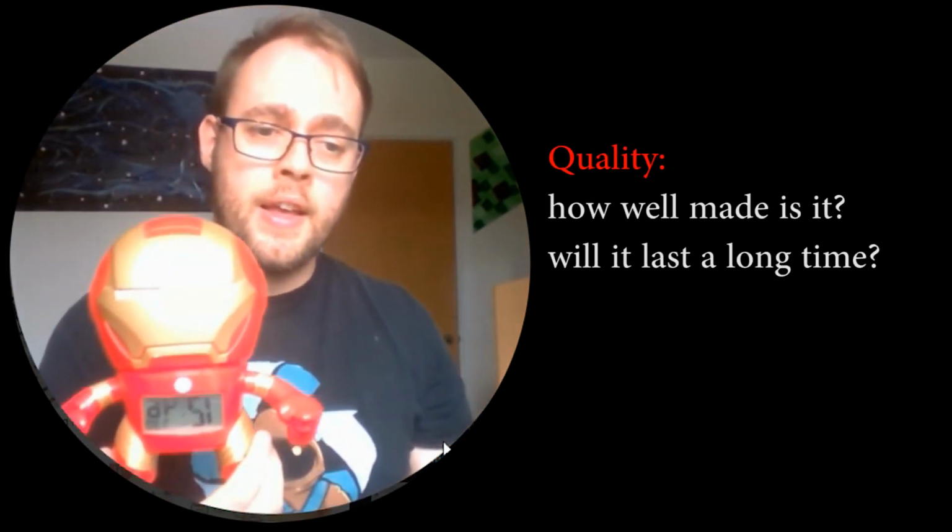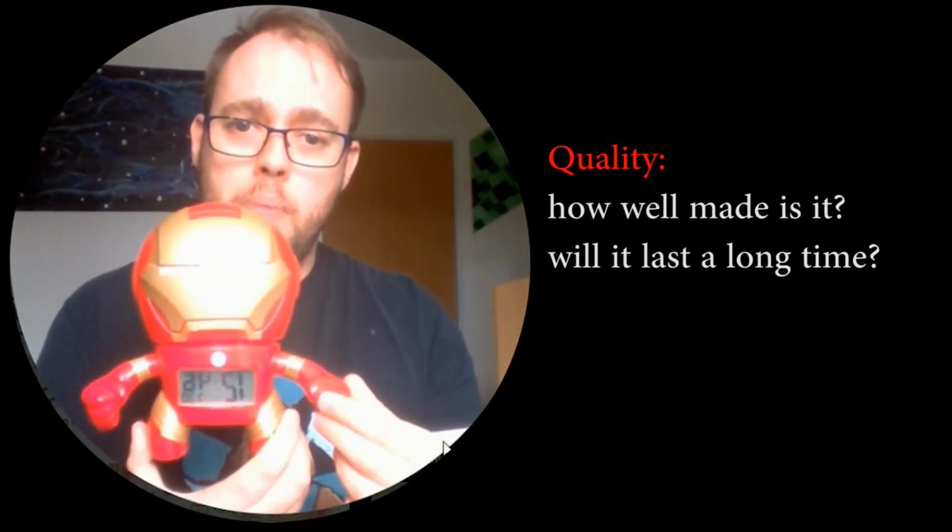So ergonomics is the measurements, so anthropometrics, and it's also how easy is it to use? How sort of comfortable is it? Is it understandable? Would you need an instruction manual to operate this, or can you just understand it because it's intuitive? So that's ergonomics.